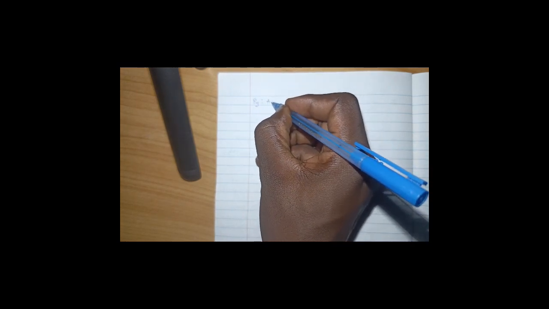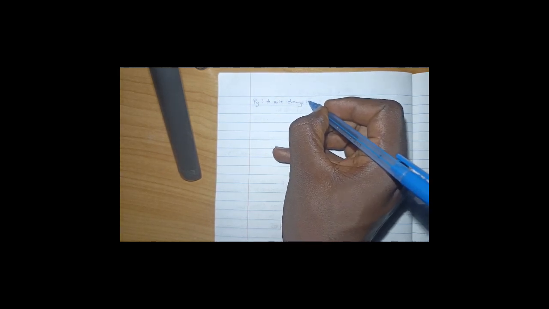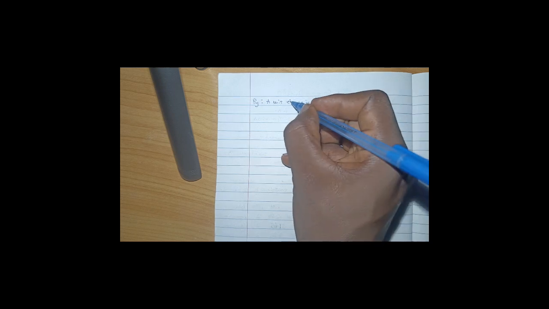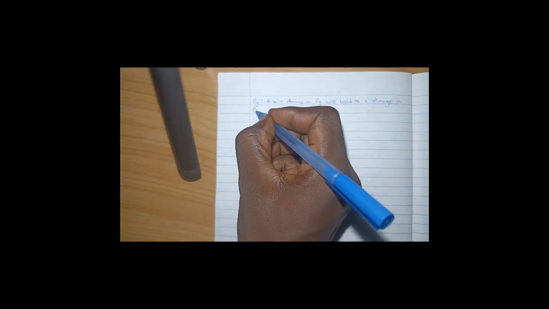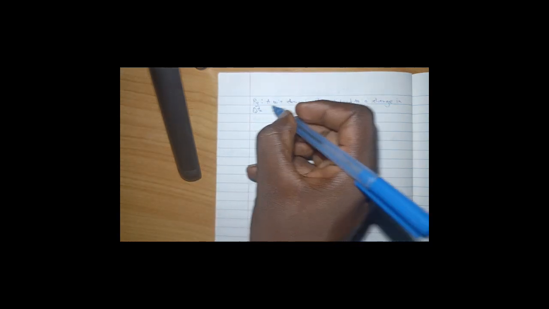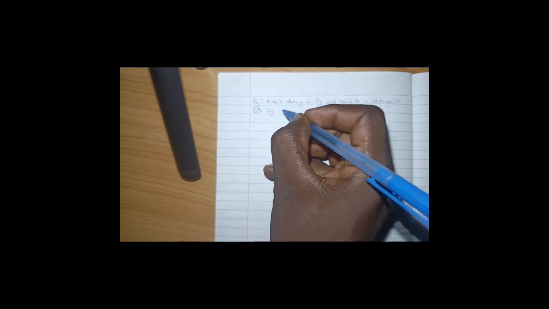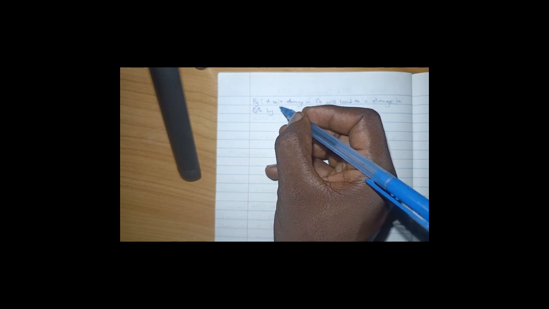A unit change in py will lead to a change in QDX, which is quantity demanded, by, then you quote the unit.